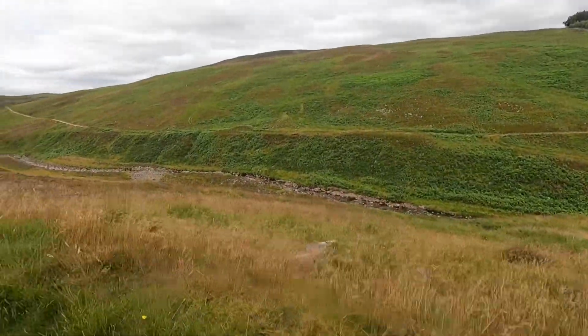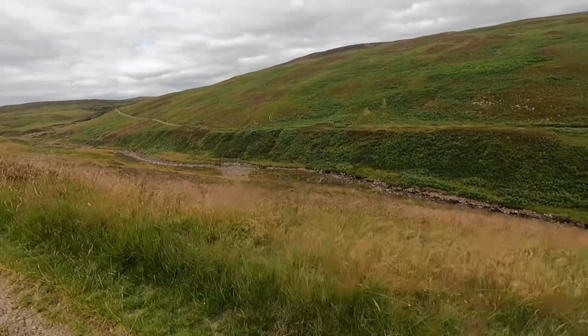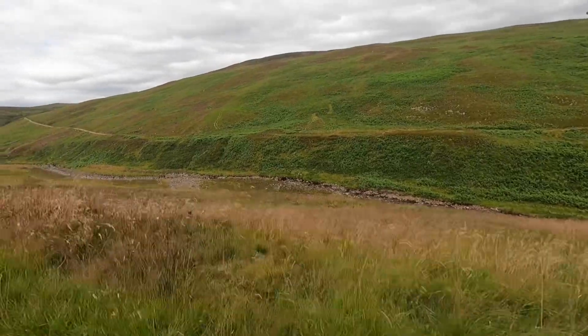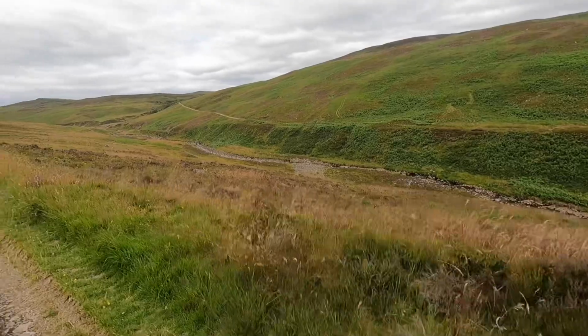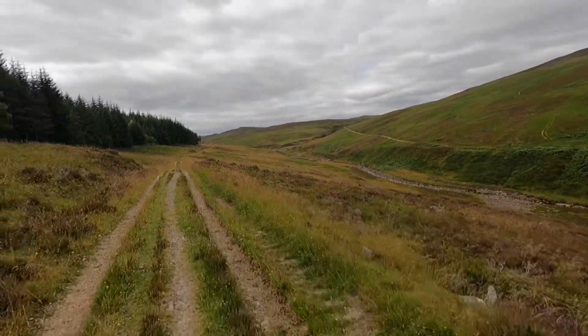Decided it's still a bit too early to put the tent up yet, so I'm continuing on. That's the Banvie Burn. That's the stream I'm following up into the national park, and I'll probably camp about a mile or so up here.